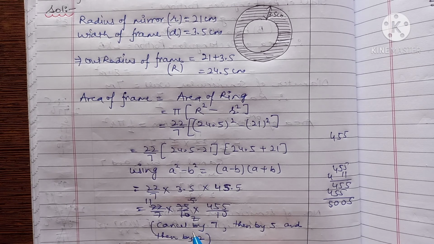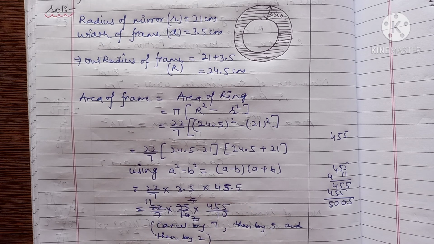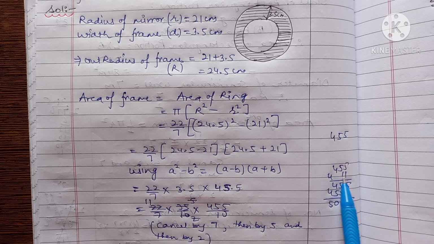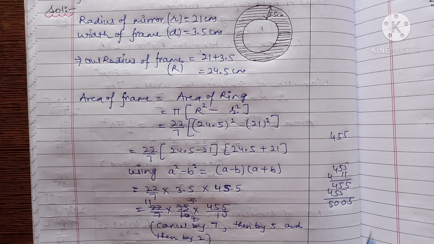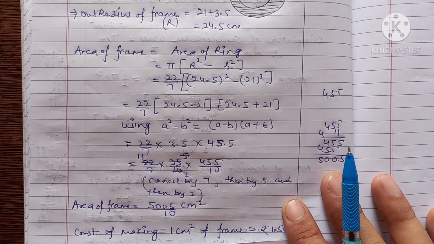Now cancel. First cancel on 5: 5 2s are 10. First we cancel on 7: 7 1s are 7 and 7 5s are 35. 5 1s are 5. 5 2s are 10. Then 2 11s are 22. Then multiply 455 with 11. So it is 5005. So the area of the frame is 5005 by 10.